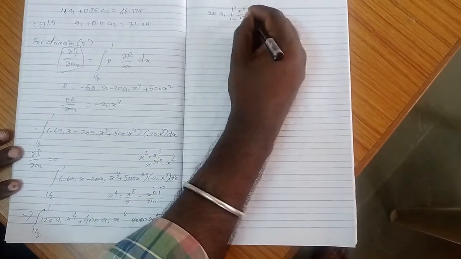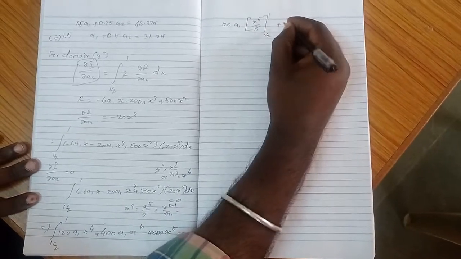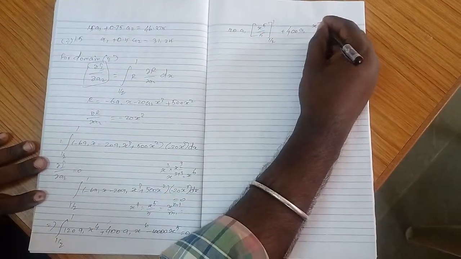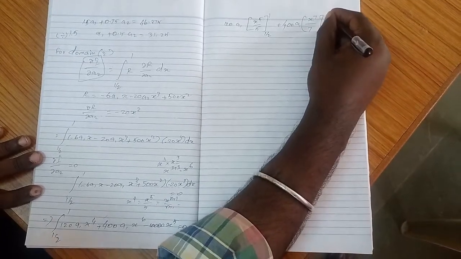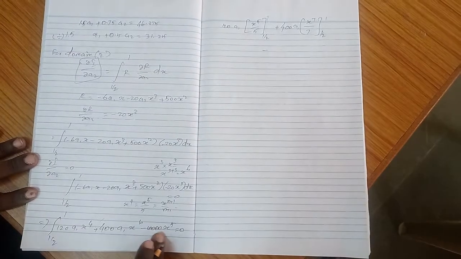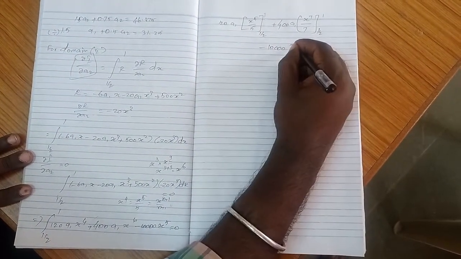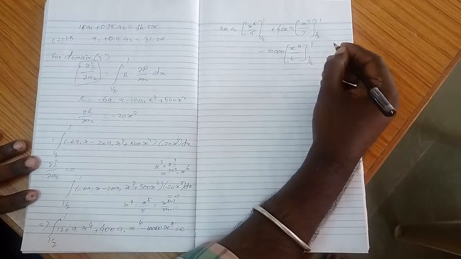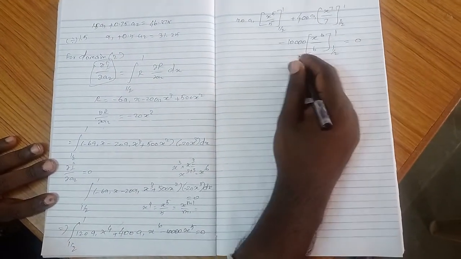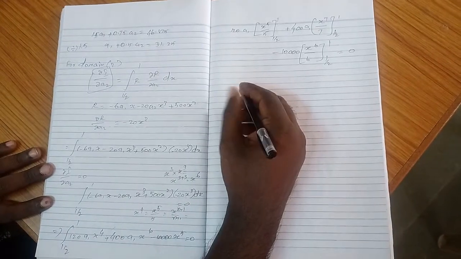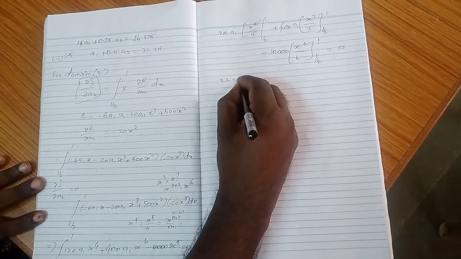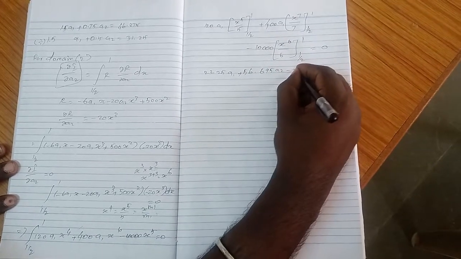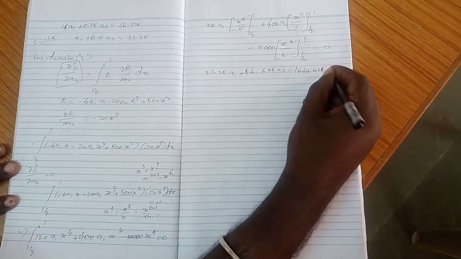x power 5 divided by 5 with the limits 1/2 to 1, plus the next term, 400 a1 into x power 6, which gives x power 7 divided by 7, limits 1/2 to 1. Then the third element, minus 10,000 x power 5, becomes x power 6 divided by 6. The lower boundary is 1/2, the upper is 1, and this is equal to 0. After simplification of these terms, I can get 23.25 a1 plus 56.695 a2 minus 1640.626 is equal to 0.